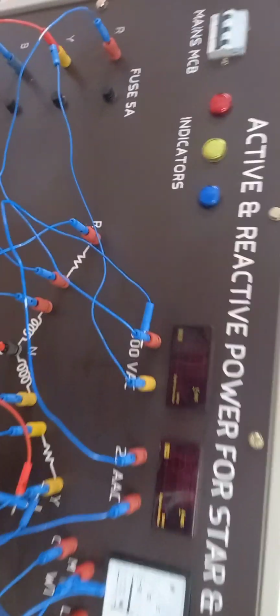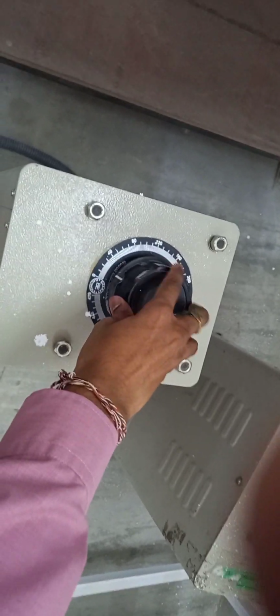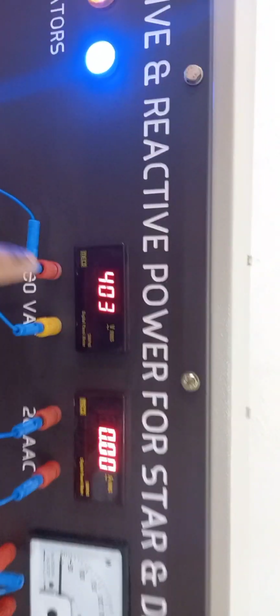Then we are going to turn on the MCB and vary the variac up to 400 volts. So here I am taking the 400 volts voltmeter reading.